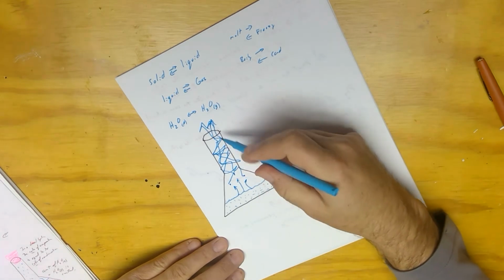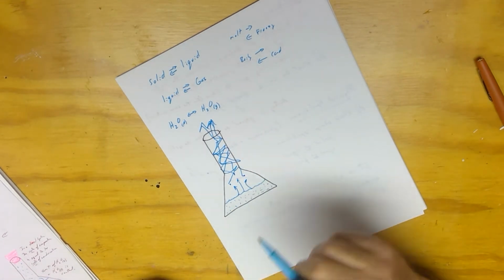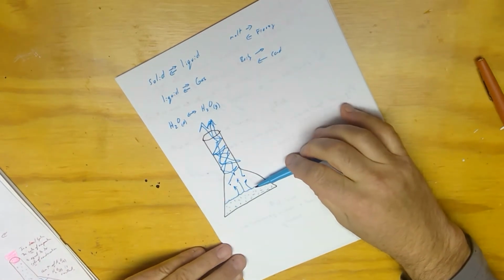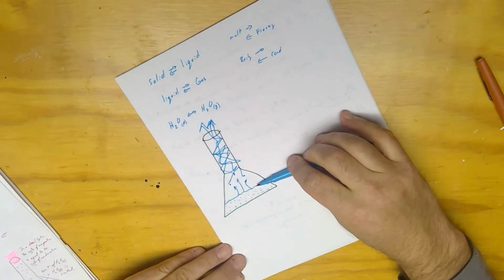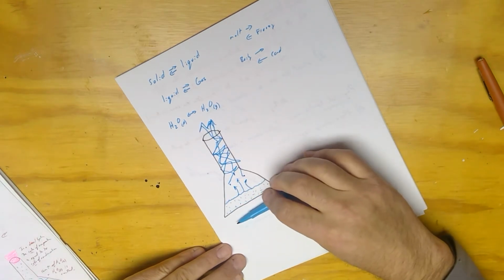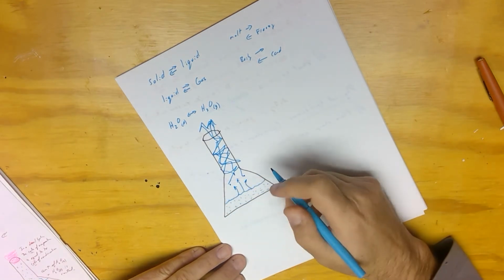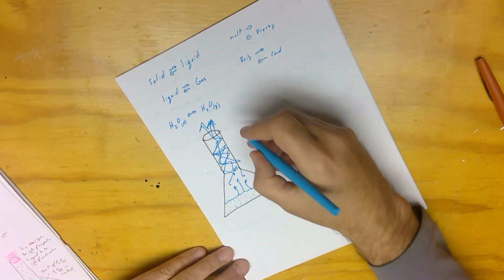Will this ever reach equilibrium? Well, over time, what's going to happen? More of this water will evaporate, and it's going to go down, down, down. Eventually, all the water will have evaporated, all right, and there won't be any water left. This will never reach equilibrium. Why?